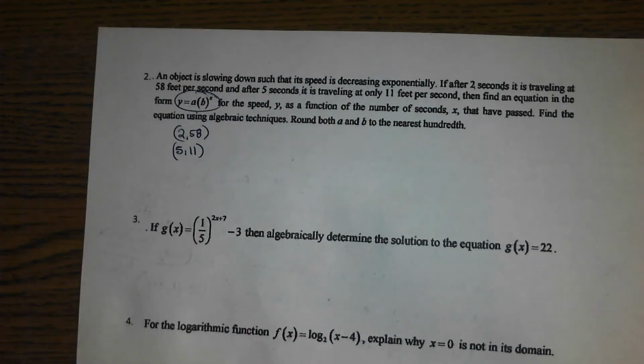How do you write the equation of an exponential function with 2 points? What was the process? Who remembers? I think this is like day 2 of the chapter. Chris?